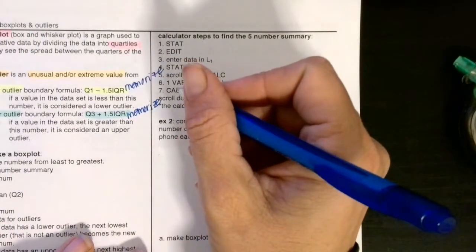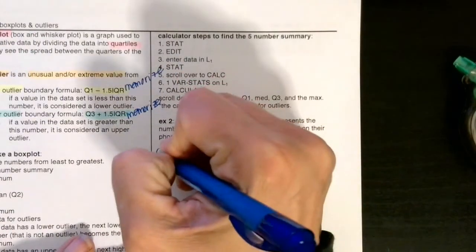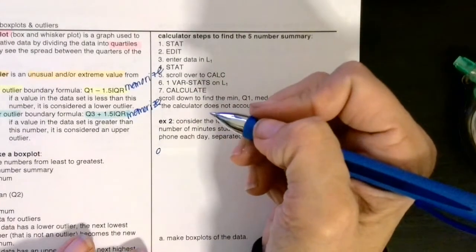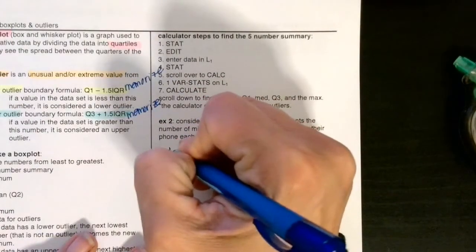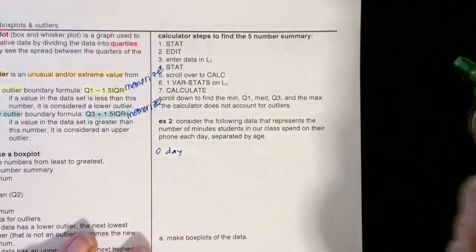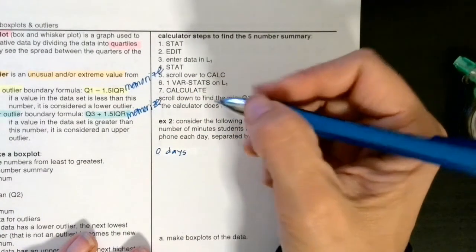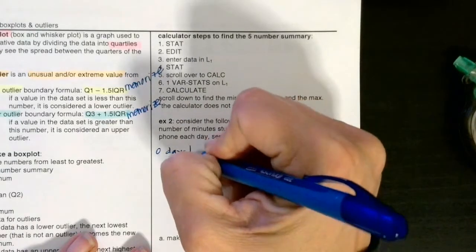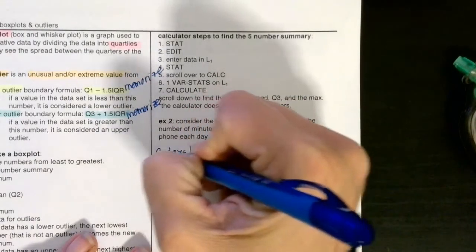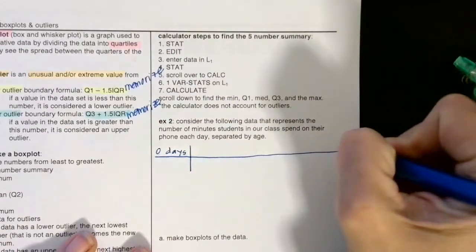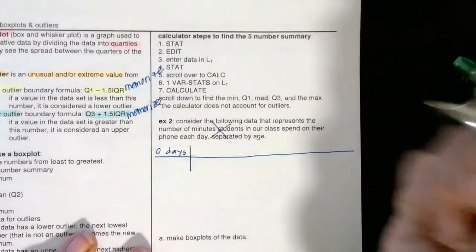So if there were 0 days of cannabis exposure, then these are the motor development scores for the babies. So we're just going to do this. I'm going to cross that off.